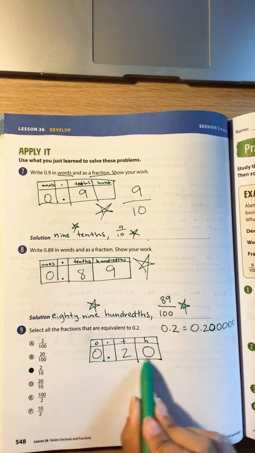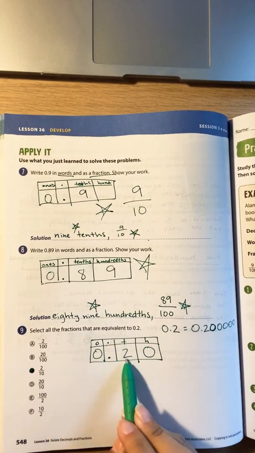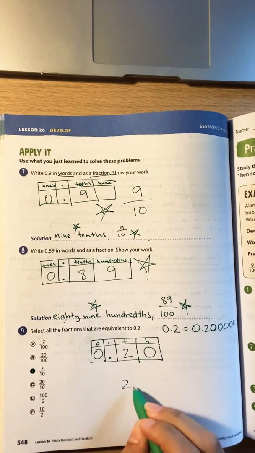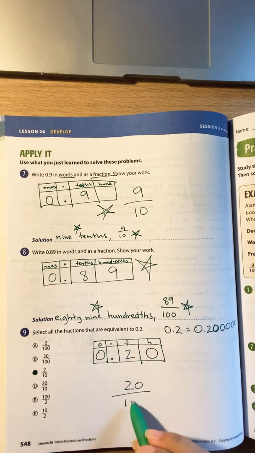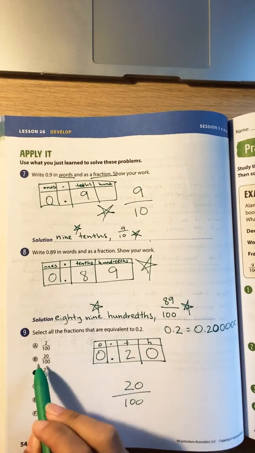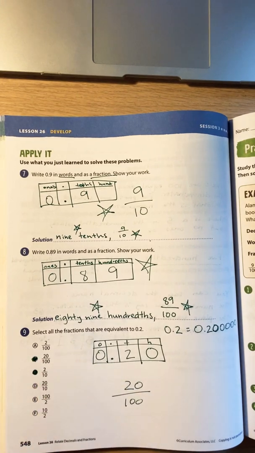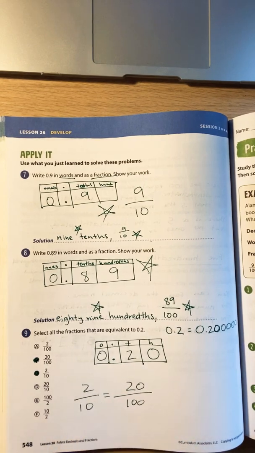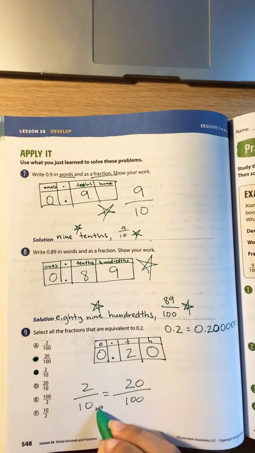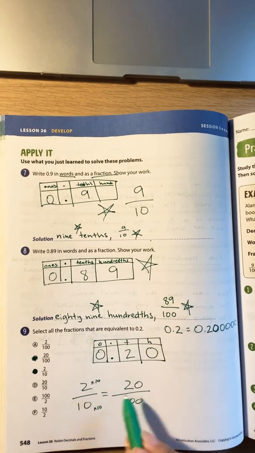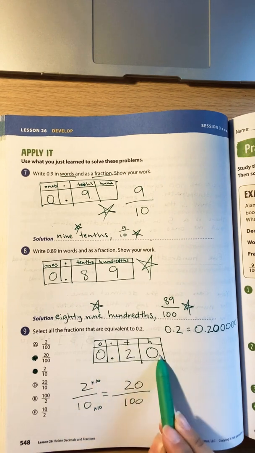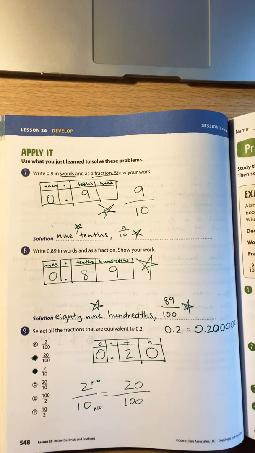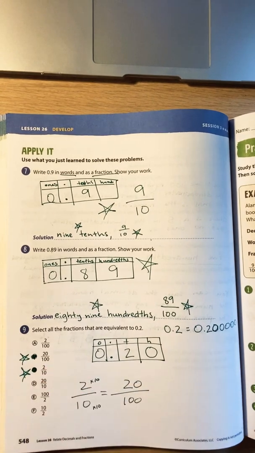So what would this decimal be as a fraction? This is the number 20, so my numerator is going to be 20. 20 hundredths. So it's also B, because 20 hundredths is equivalent to 2/10, right? You just multiply the denominator by 10, multiply the numerator by 10. So 2/10 is equivalent to 20 hundredths. Just those two, B and C.